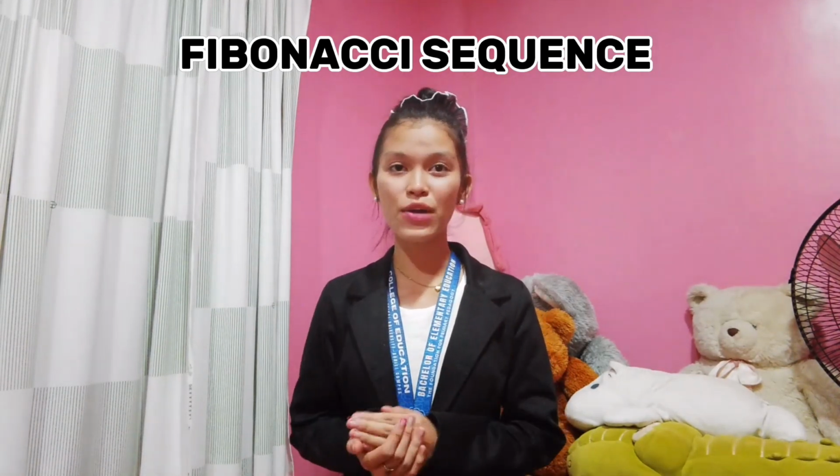So last but not the least, the Fibonacci sequence. The Fibonacci sequence is a series of numbers where each number is the sum of the two preceding ones, usually starting with 0 and 1 and continuing 1, 2, 3, 5, 8, 13, 21, 34, 55, and so on. So this sequence is often found in nature, particularly in the arrangement of leaves, the branching of trees, and the patterns of flowers.